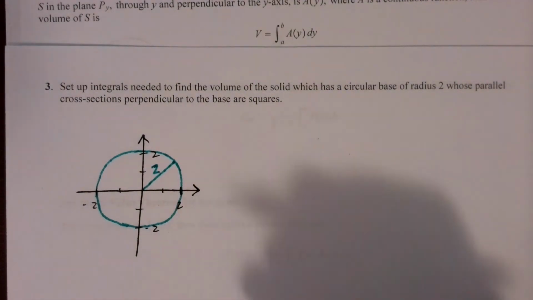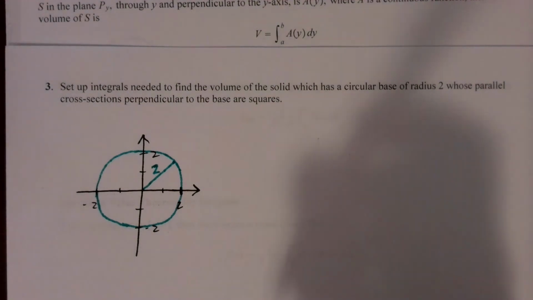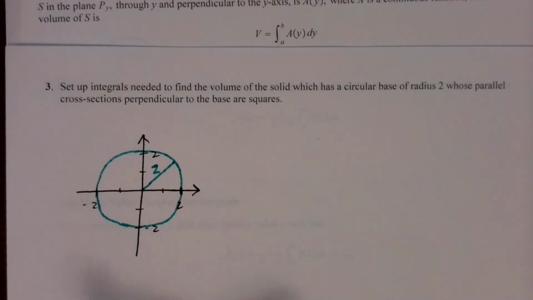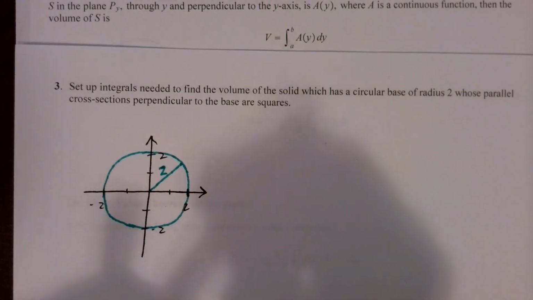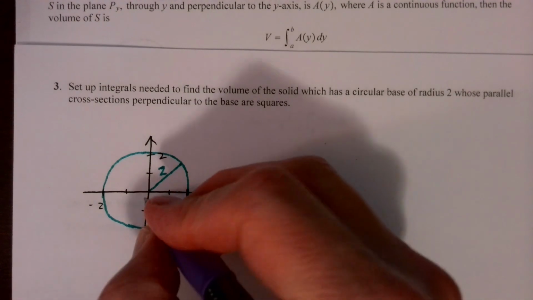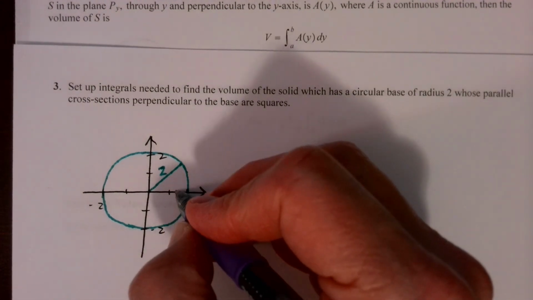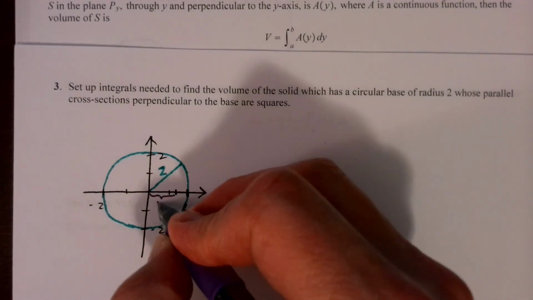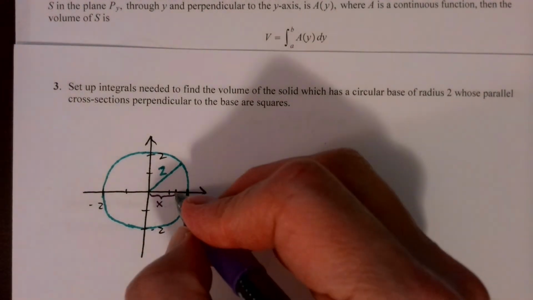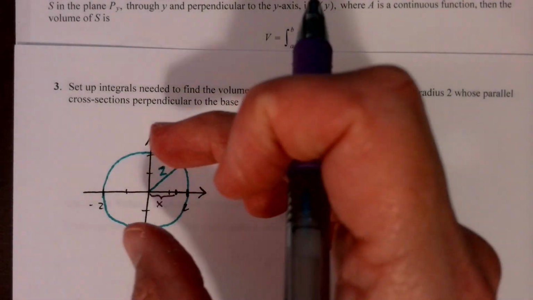And then I'm going to integrate with respect to x this time. What I'm going to do is come out an arbitrary distance x here. Okay, come out some arbitrary x value here, and the object is coming towards you.